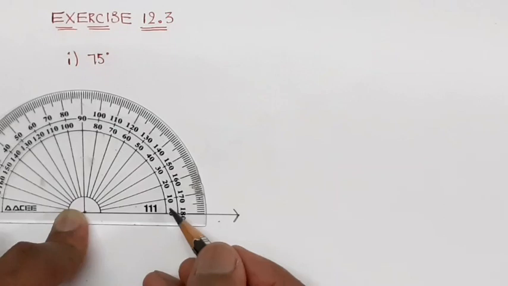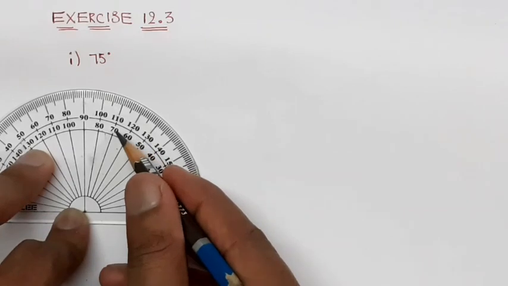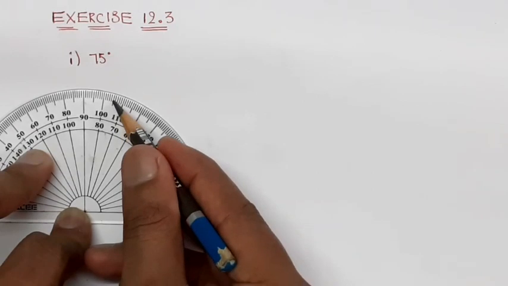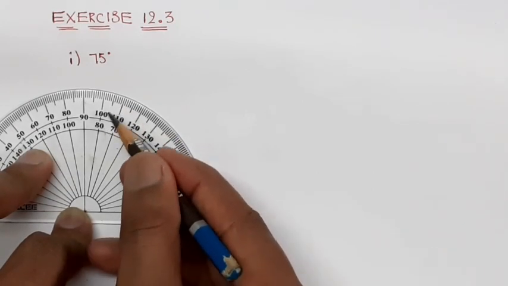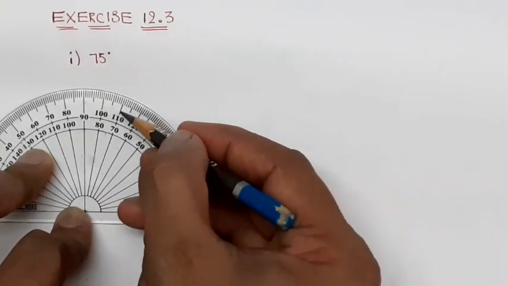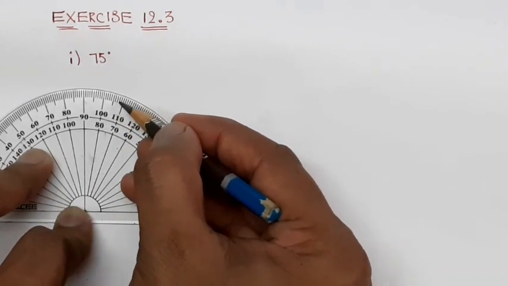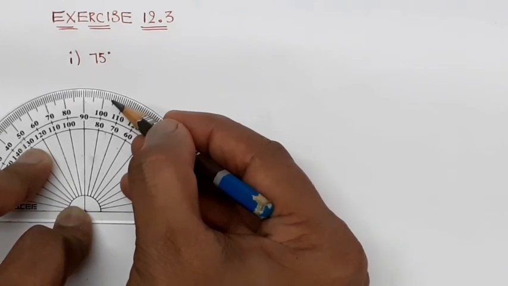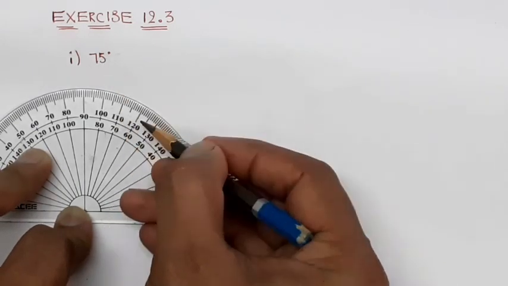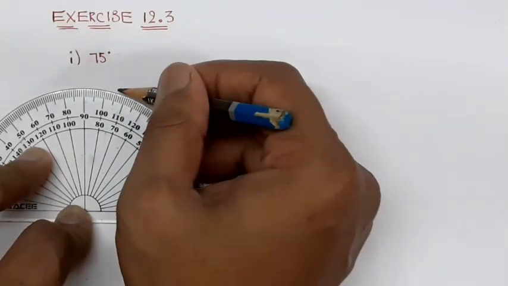So 0, 10, 20, 30, 40, 50, 60, 70 and 80. Look, in between 70 and 80 we have a long line, isn't it? In between 70 and 80 we have one more long line, that is 5 degree. Because look, if you check the scale between 70 and 90, it will be divided into 10 subunits. 1, 2, 3, 4, 5, 6, 7, 8, 9 and 10. So they asked 75. Hence, in between 70 and 80 we have one dark line, that is 75.